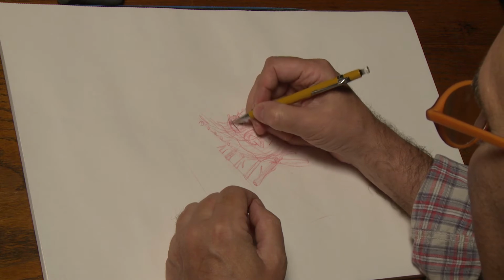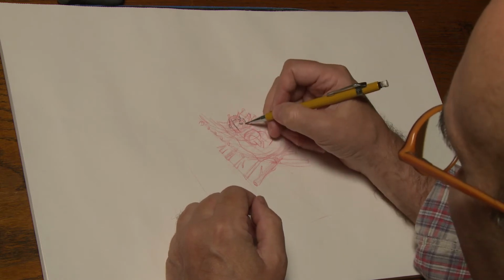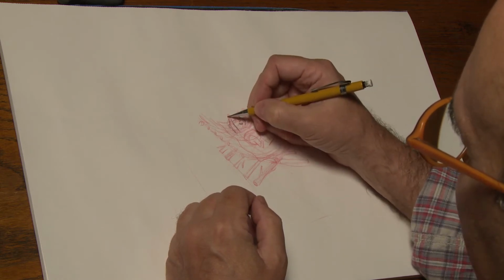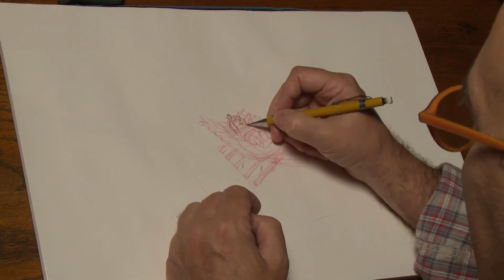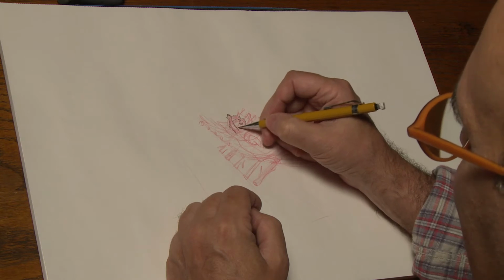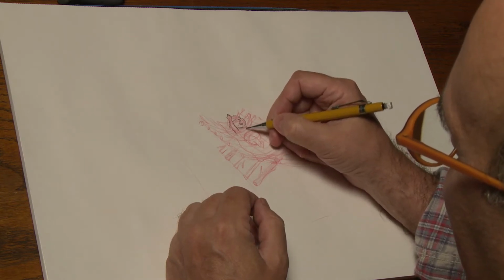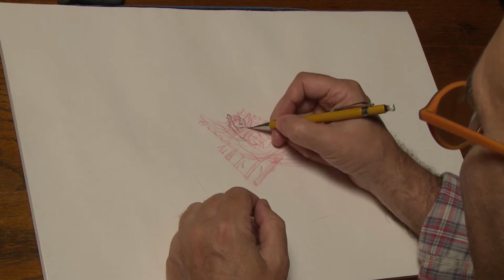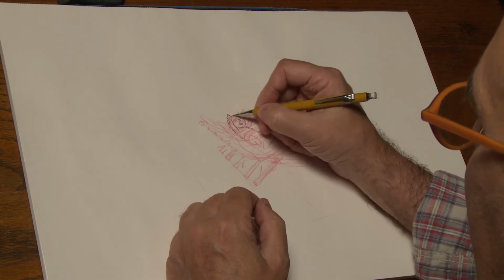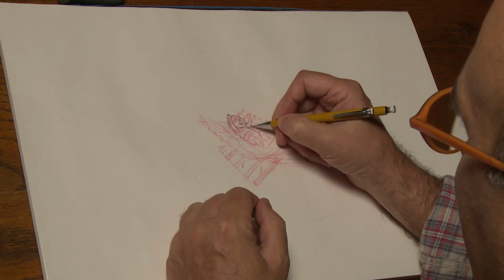Going to have a little bit more of the sort of little baby fat. Little chubbiness there of a baby. And little arms.